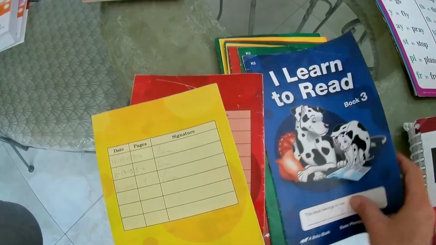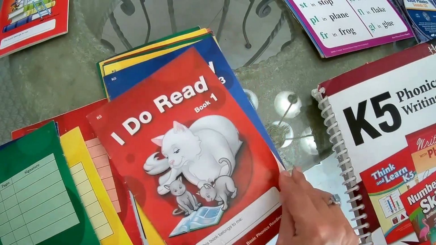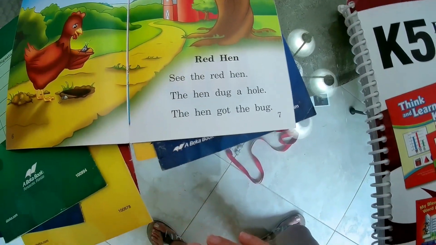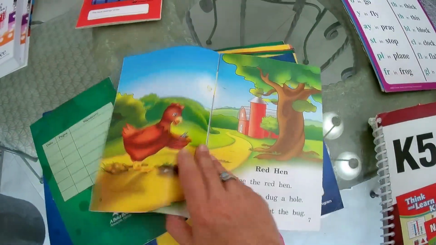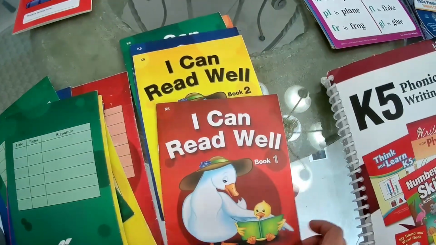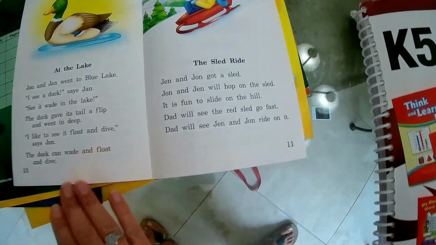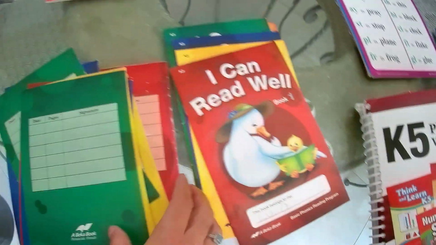And then it will start. Let me go into the I Do Read books. Those will be, I think, a little bit more like little short stories, for example, the Red Hen. They're very colorful, very cute. And then I Can Read Well books will obviously be even a little bit longer. Here you go. So it progresses as the child learns more and more.